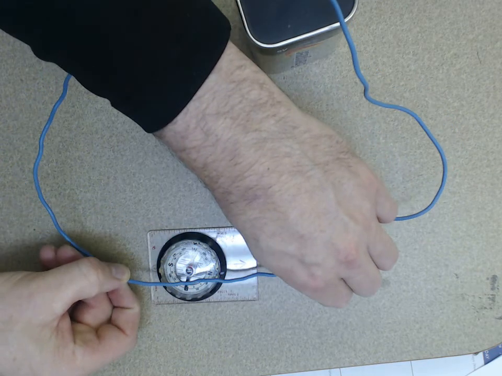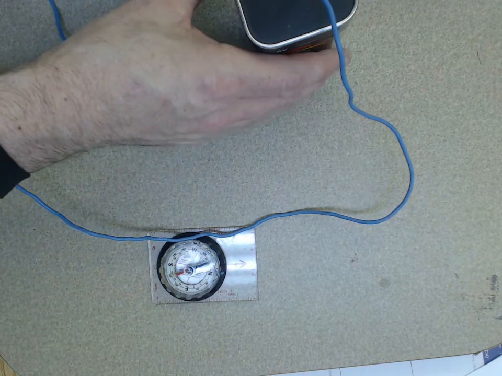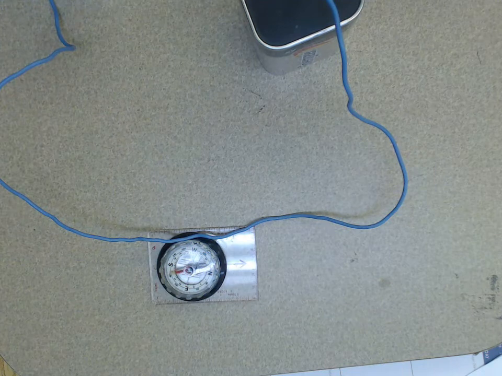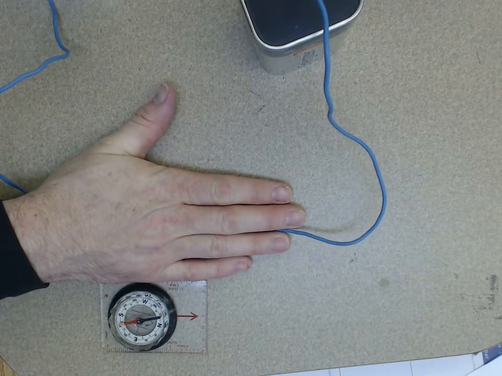Okay, and you can see that it's detecting a current. I'm going to remove this and let it cool off because the battery's getting warm. I don't have much resistance on there, so it's disconnected now. So you can see that there is a current in the wire.